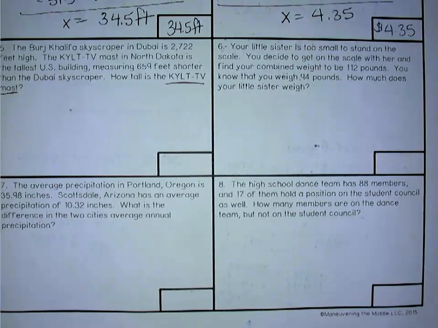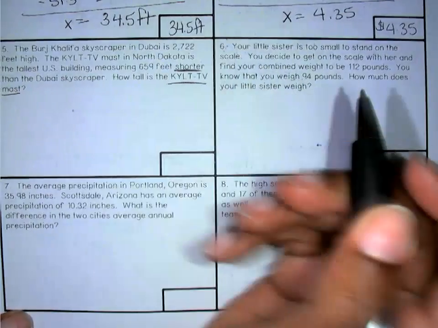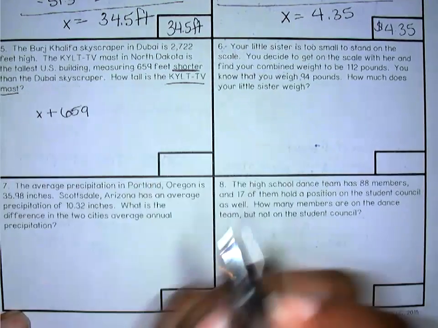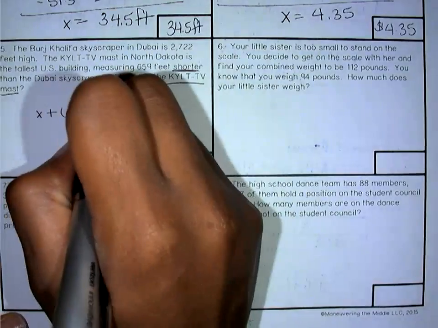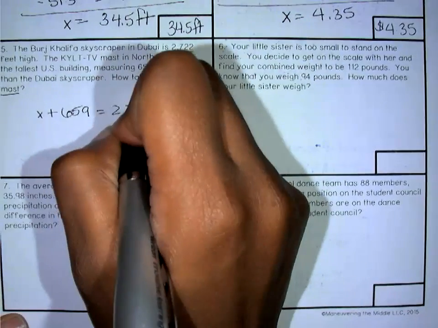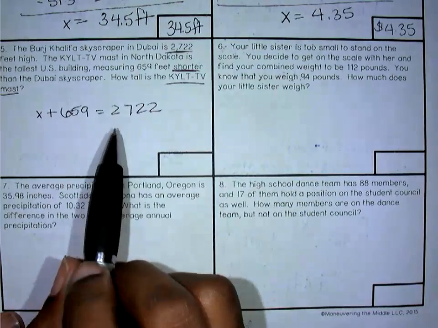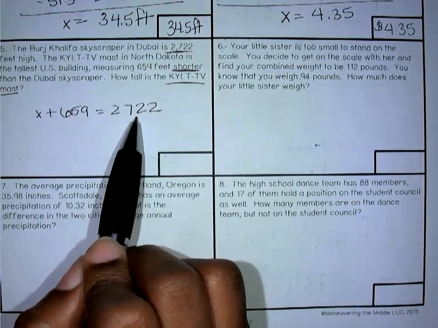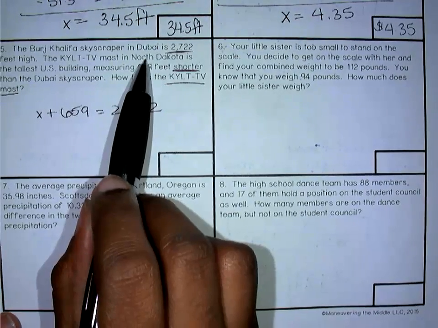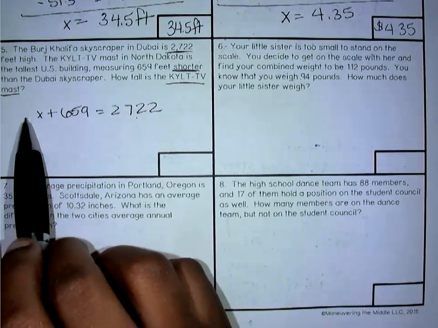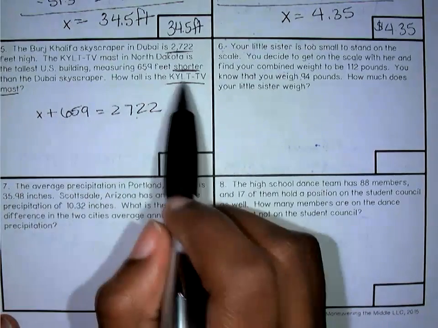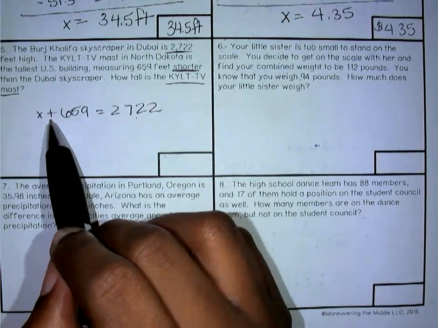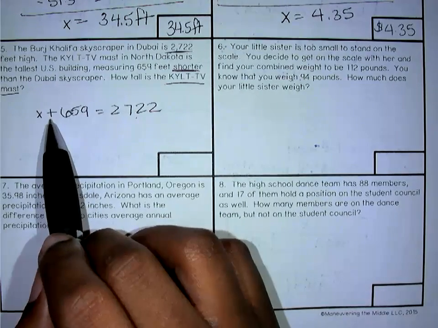Correct? So remember how we said, if it's shorter, you're actually doing the opposite to get it right. So this will equal, right? So this is the Khalifa, total height, and you know that North Dakota is shorter, but technically it would be greater if you think about it the opposite way. Because even though it says shorter, you're thinking subtraction. The opposite would be to add it to your unknown, which is figuring out the other skyscraper.